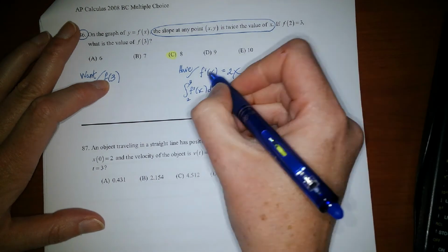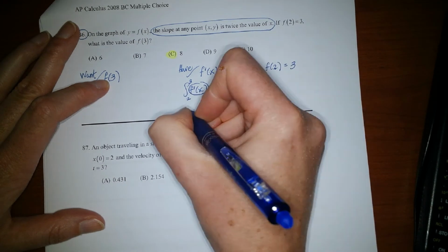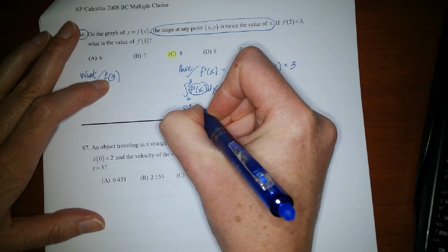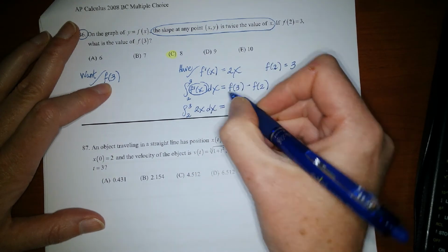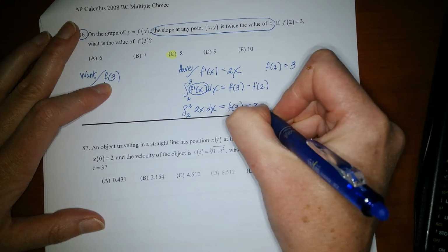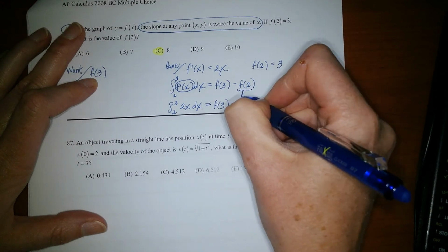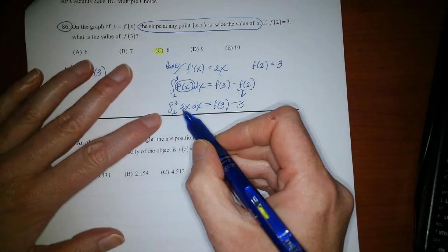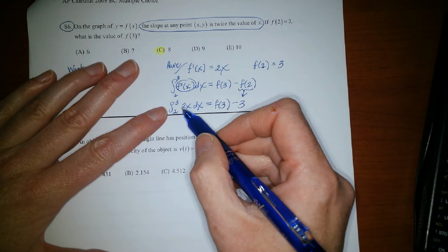And then, since f prime is 2x, we could just replace f prime with 2x. So we'd have the integral from 2 to 3 of 2x dx, and f of 3 is what I want to figure out, and f of 2 is equal to 3. There we go. So I just replaced f of 2 with 3 there. And then up to you how you want to do this. It is a calculator section, so you could totally do this using your calculator.